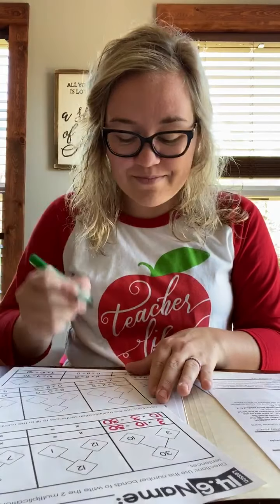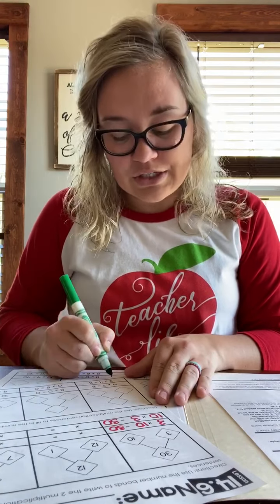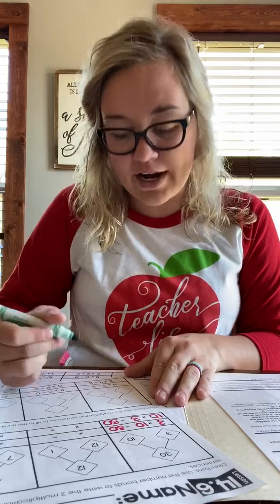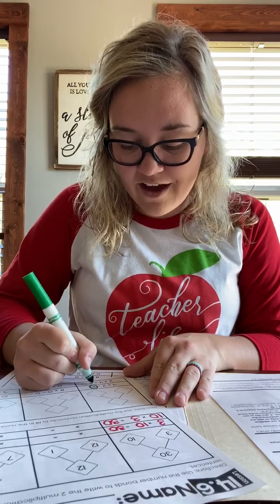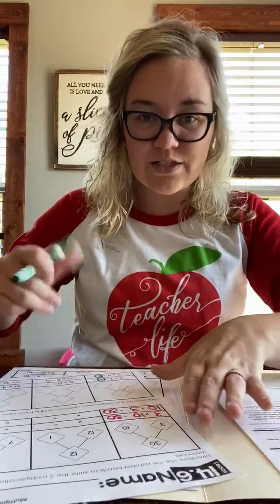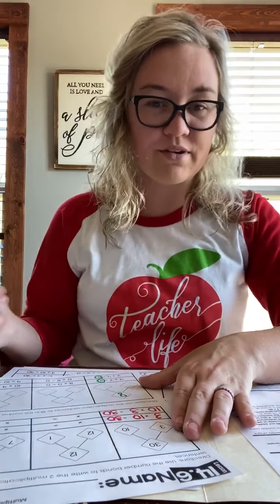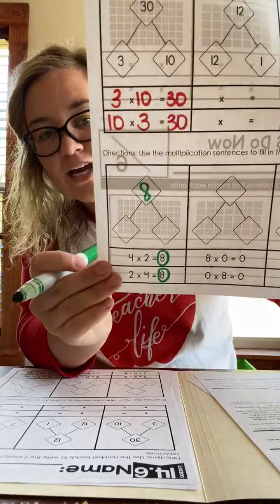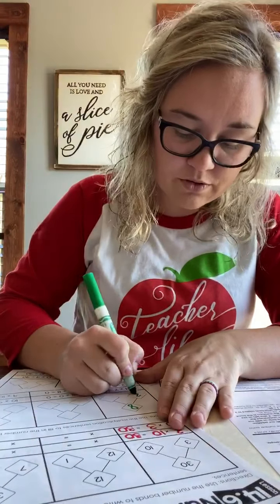So, 4 times 2 is 8. 2 times 4 is 8. So what is our product in that one? Our product is 8. So everybody, I want you to circle that 8 just like that, because our product is 8. So our product is going to go at the top of the number bond. And then the 2 factors that make up our 8 would be 2 and 4.